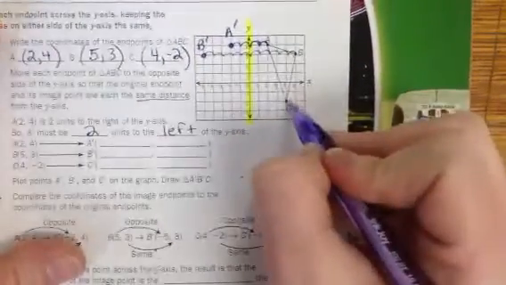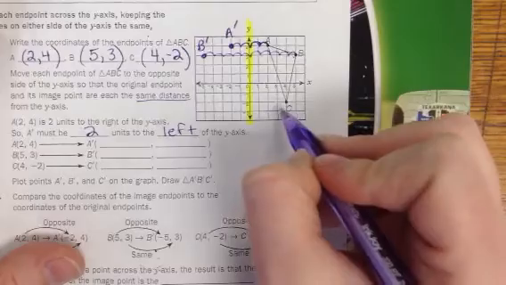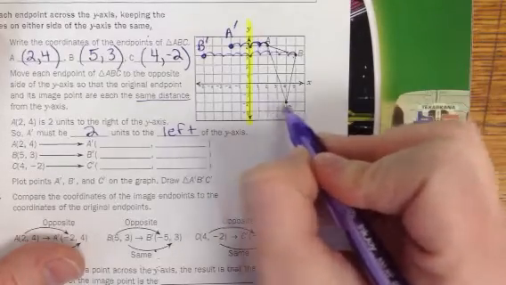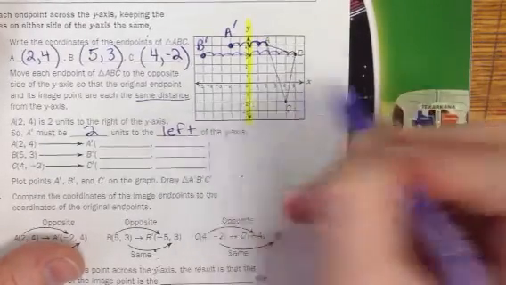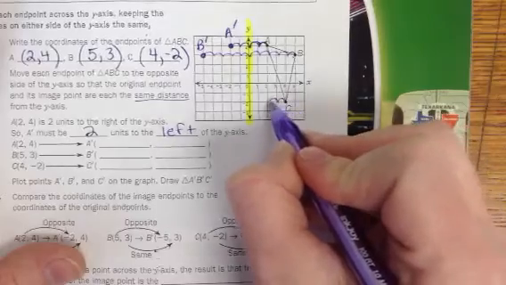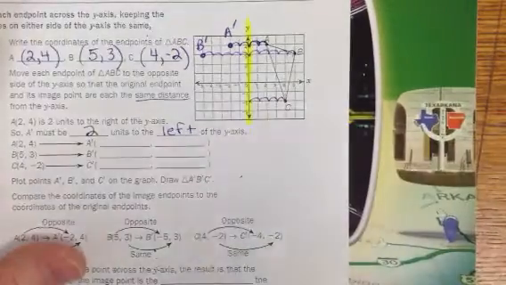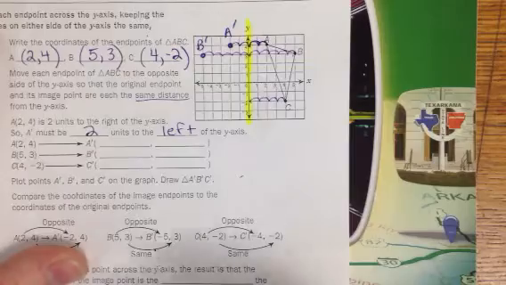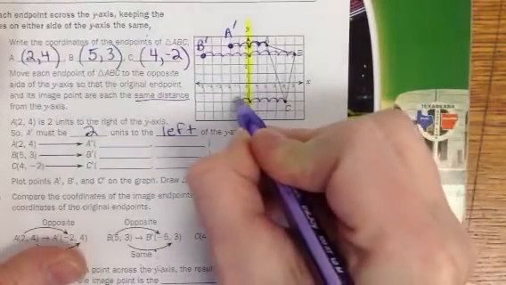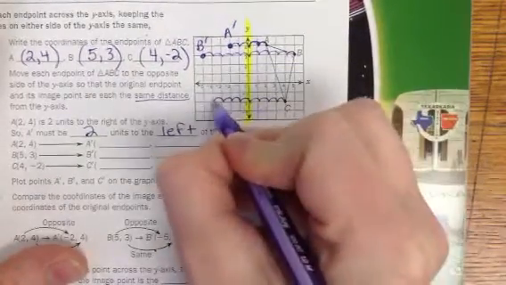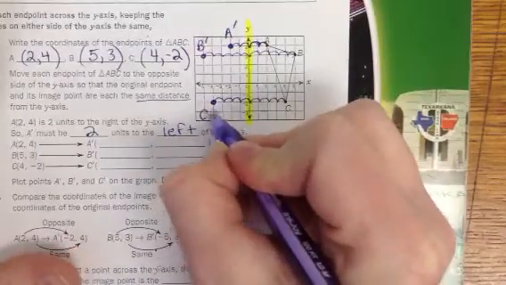To reflect point C, I start at that point, I count how far this distance is to the line of reflection. 1, 2, 3, 4. I'm going to go that exact amount on the other side. 1, 2, 3, 4. Label it as C prime.